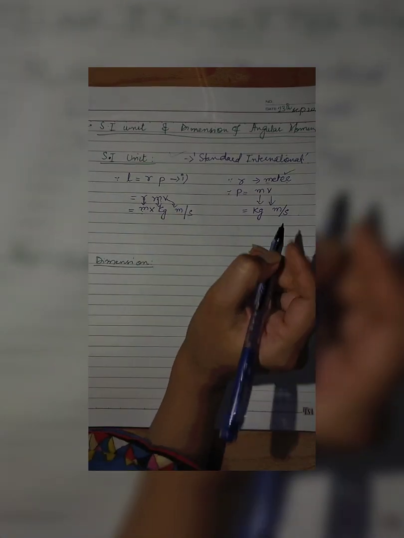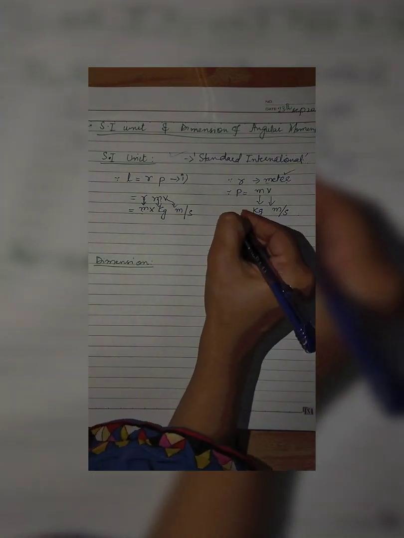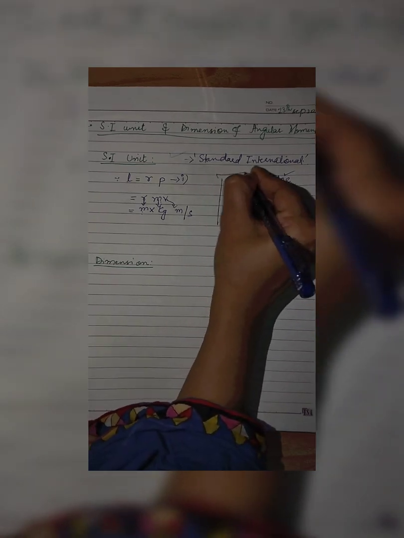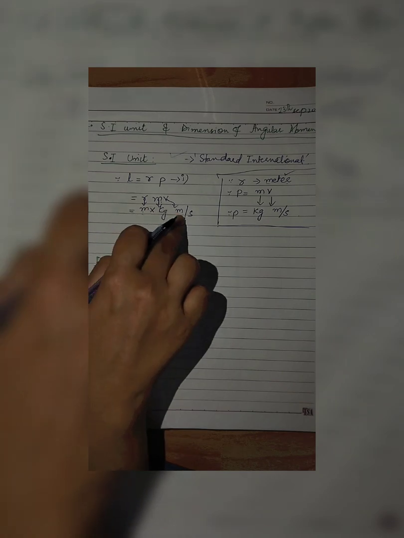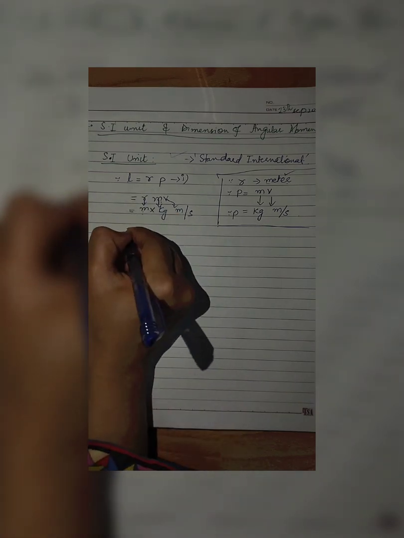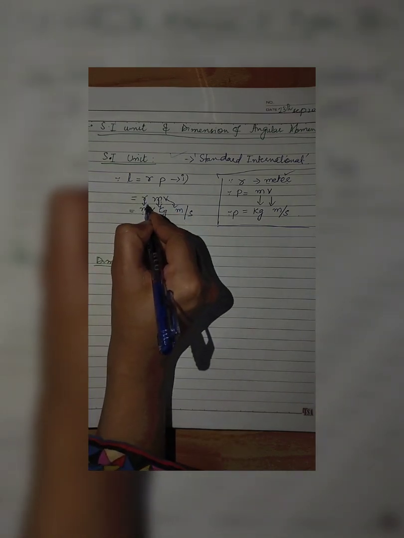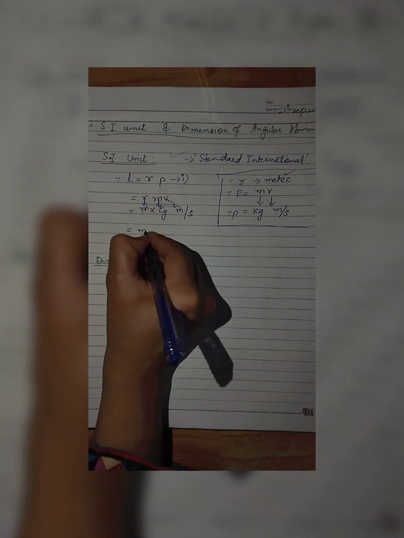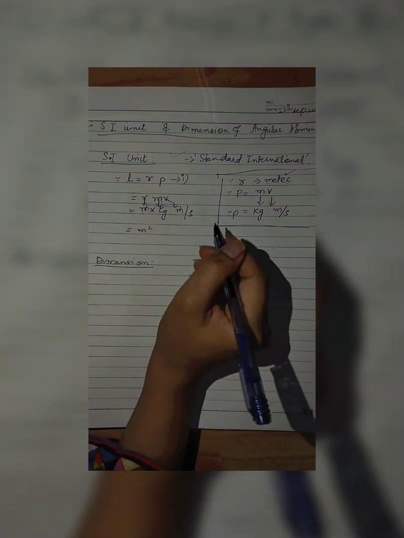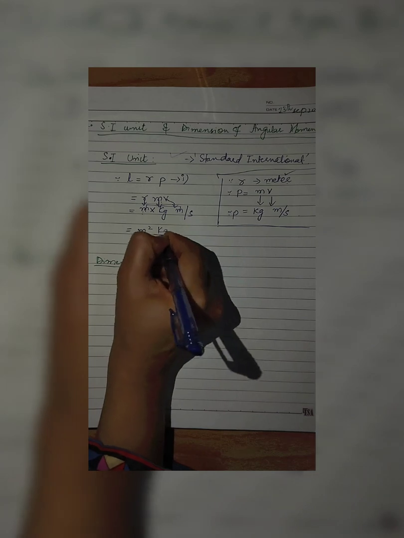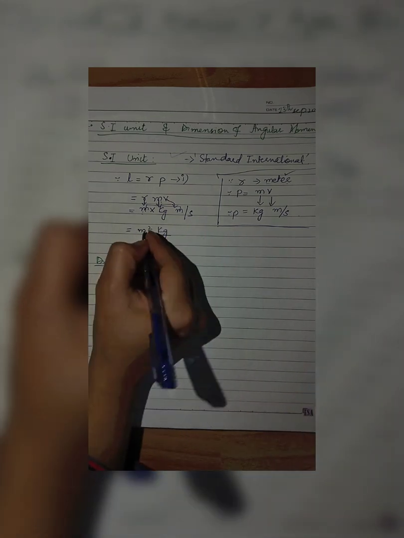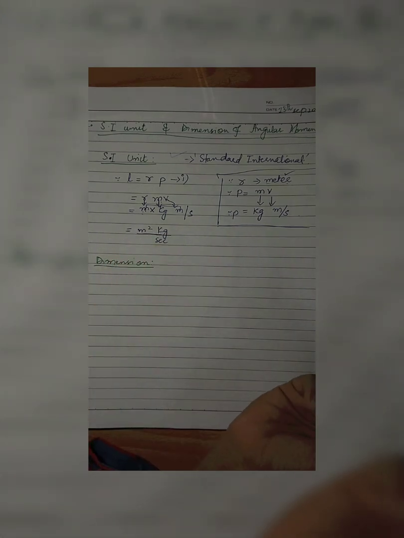We just put the SI unit of each of these quantities that are present in the angular momentum formula. So meter into meter multiplied becomes meter square, whereas kilogram and second remain like this.